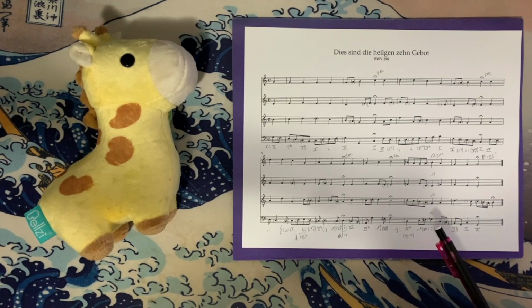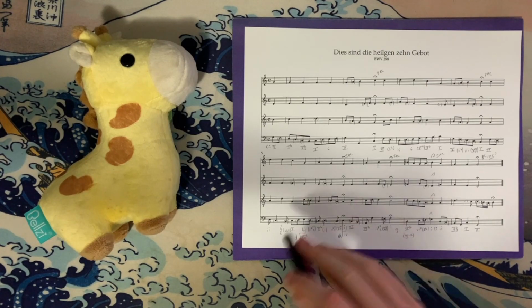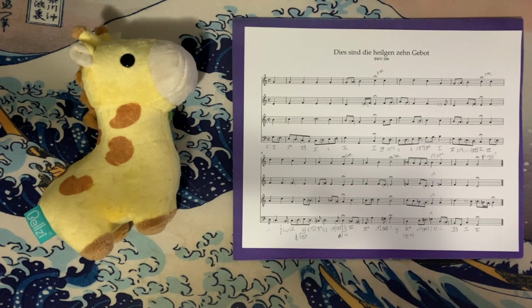We have the distant modulation, this possible augmented triad's pretty interesting as well, and these 2-7 or 7-2 progressions are definitely something to write home about as well. They don't happen all that often, and the fact that they're happening as frequently as they are in one phrase makes me definitely very curious about what's going on in this chorale.